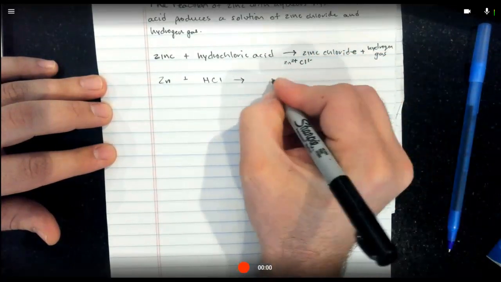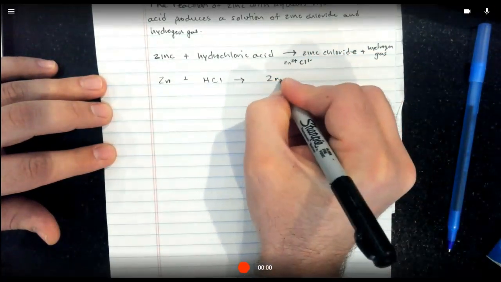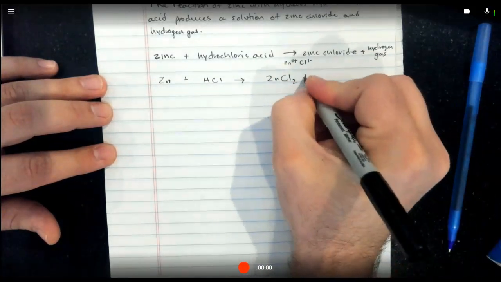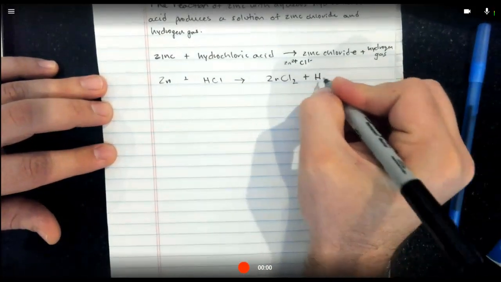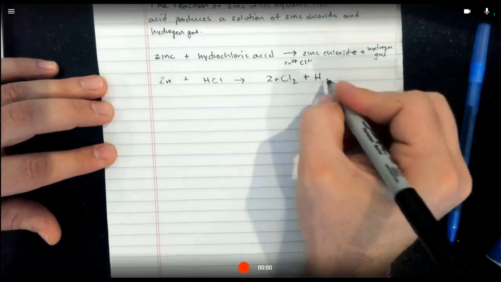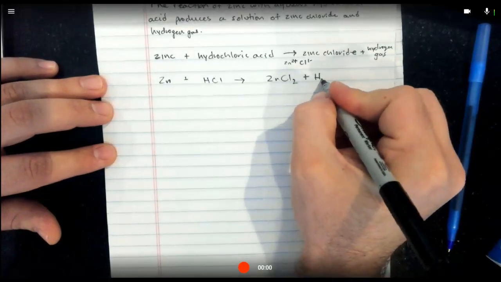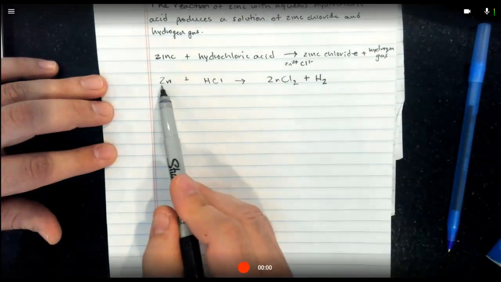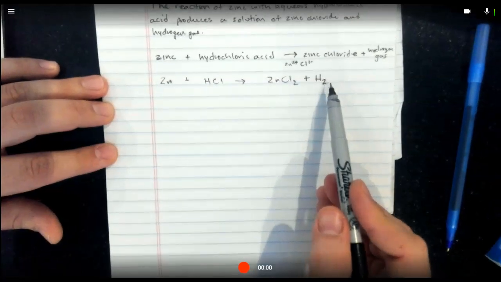So when we do our switcheroo, we end up with ZnCl2 plus hydrogen gas. Now hydrogen is one of the 7 diatomic molecules, so we need to make sure that we include the subscript 2 when we're talking about hydrogen gas there. So now we have our chemical formula.